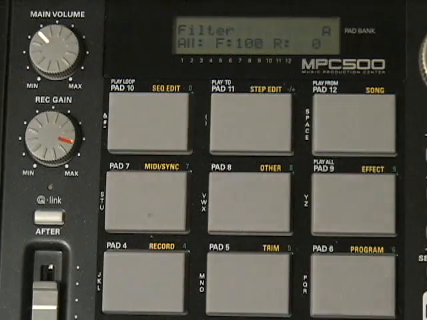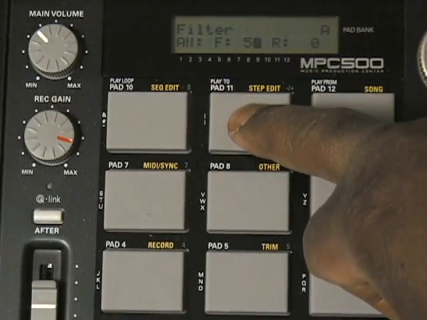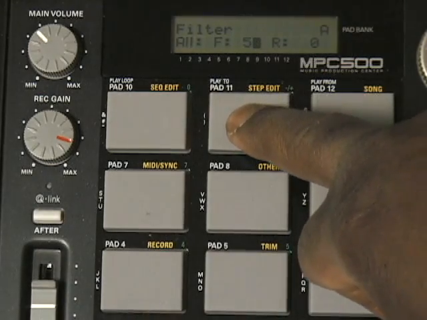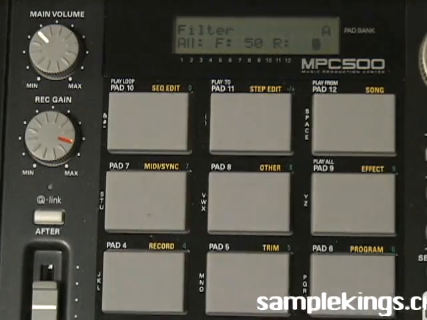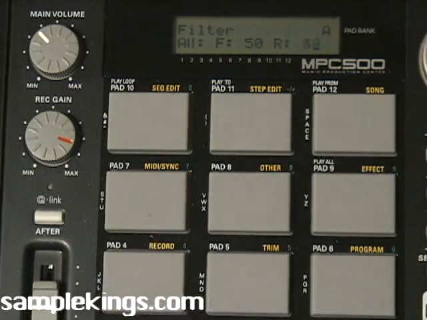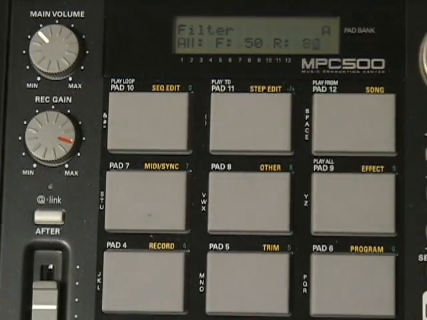So this is the maximum. If I go further down, I'm going to get rid of a lot of the highs. And if I go real low, I have nothing but bottom. So let's go to 50, for example, and we'll listen to the difference. A little more grimier and grittier. See that? We're losing the high end totally. That's F for frequency. Here we have R for resonance. Now I can turn the resonance up a little bit. That's a different flavor in the background.